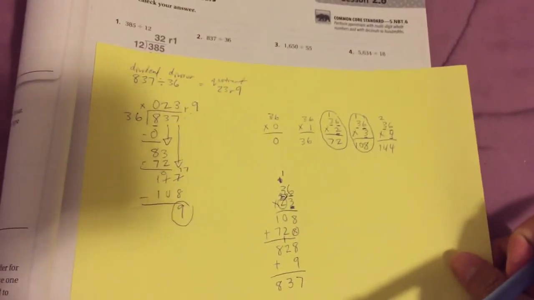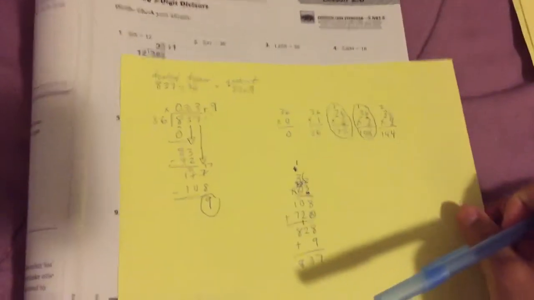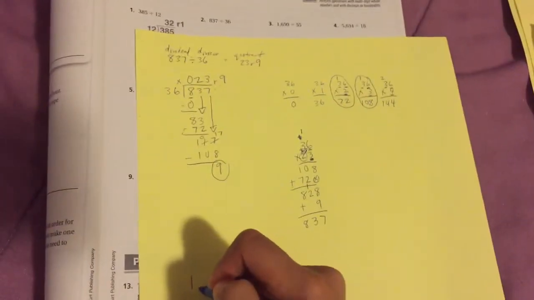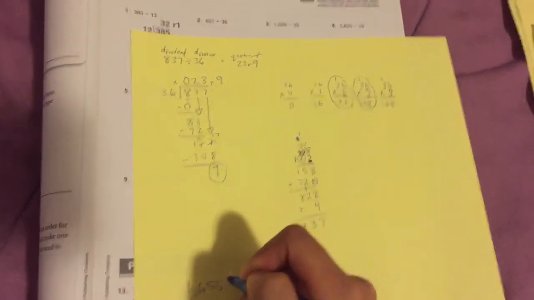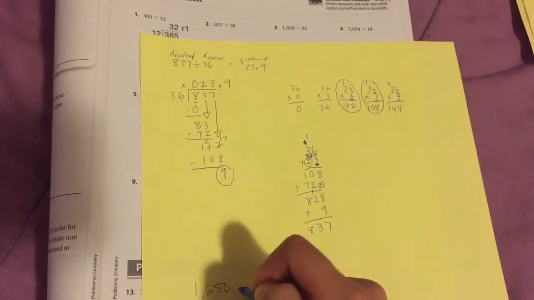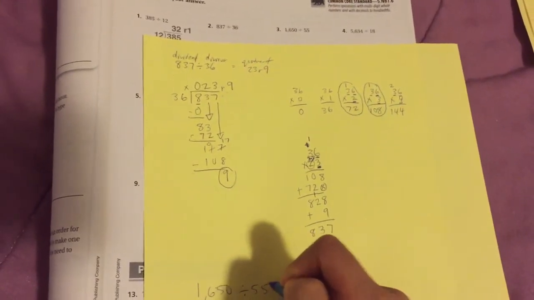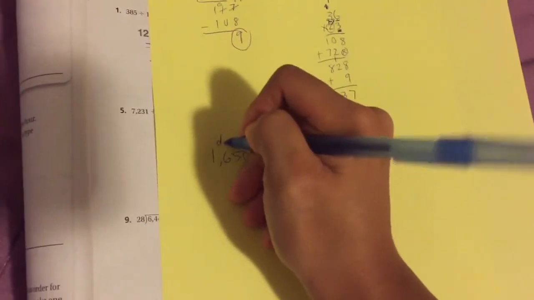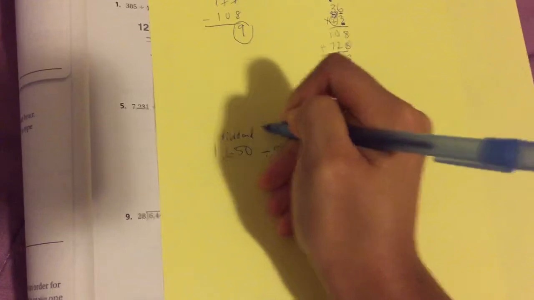I'm going to do one more problem, and then after that we'll start the word problems together. The second one is 1,650 divided by 55. Alright, where we label our dividend and our divisor.